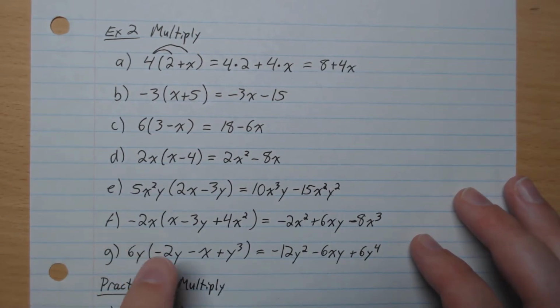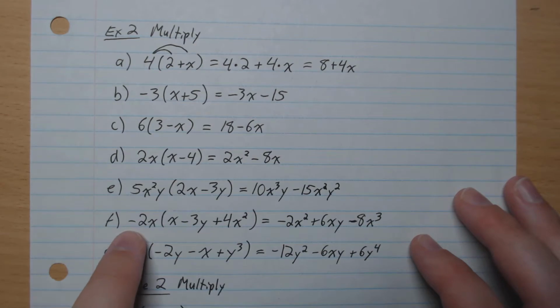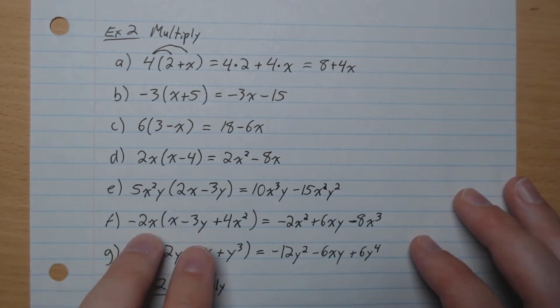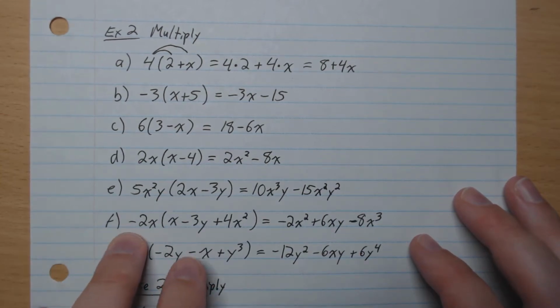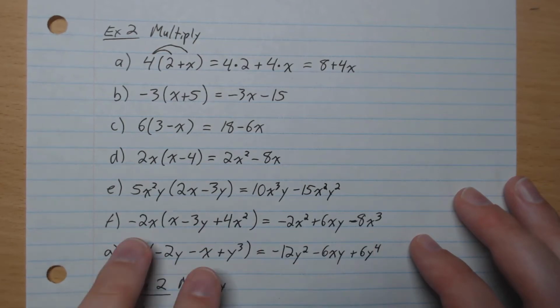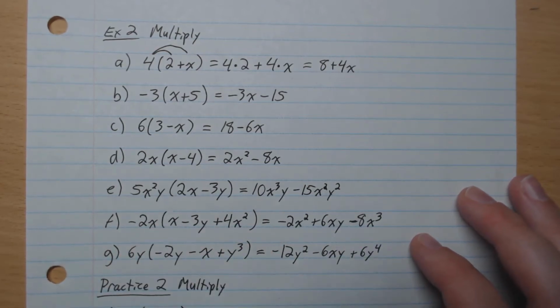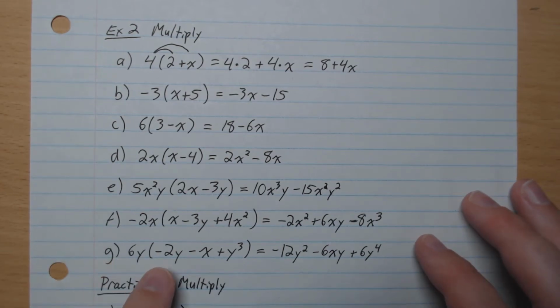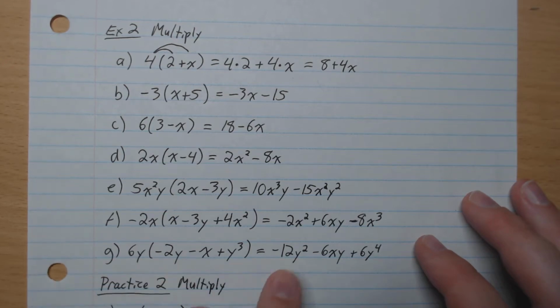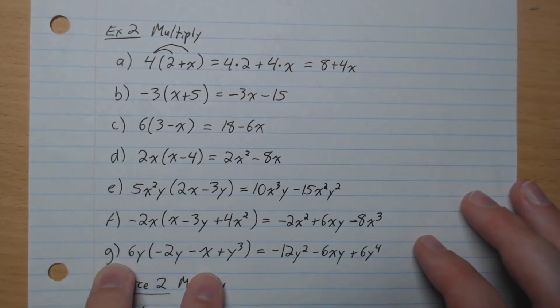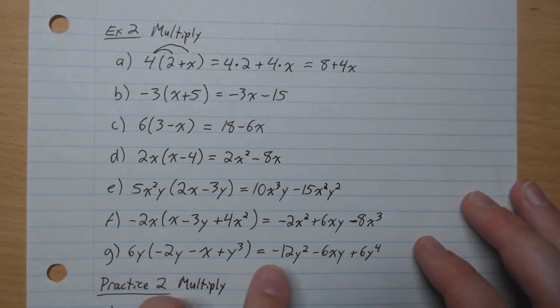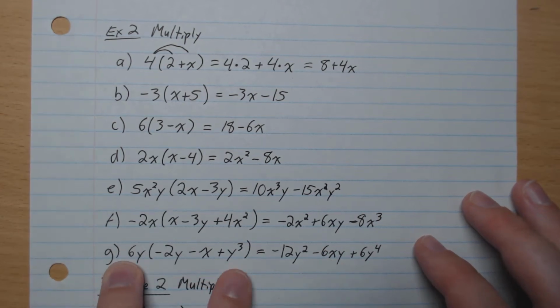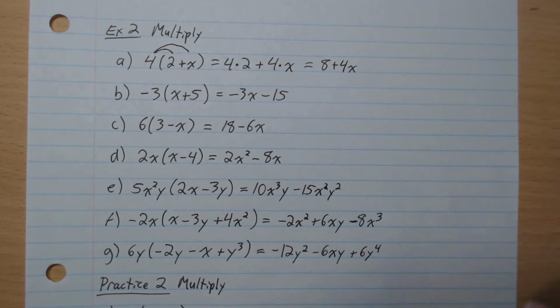F, negative 2x times this trinomial. So we go term by term, like that. So negative 2x squared. Negative 2 times negative 3, so that's plus 6xy, like that. Negative 2 times 4, so it's negative 8. x times x squared, x cubed, like that. G, 6y times negative 2y gives negative 12y squared. 6y times negative x, negative 6xy. And then 6y times y cubed gives 6y to the 4.